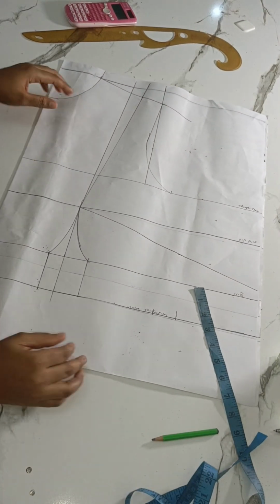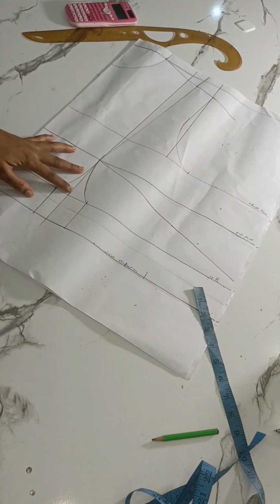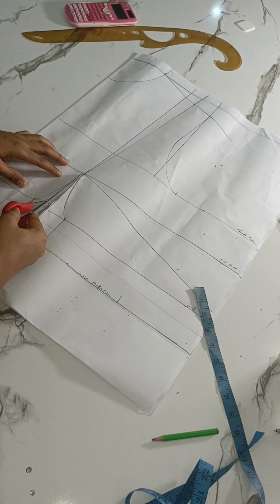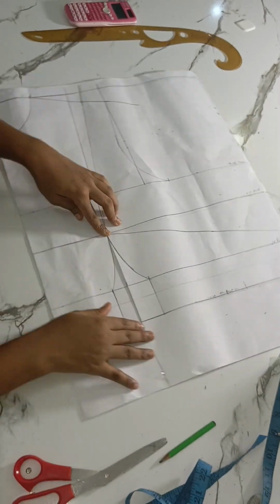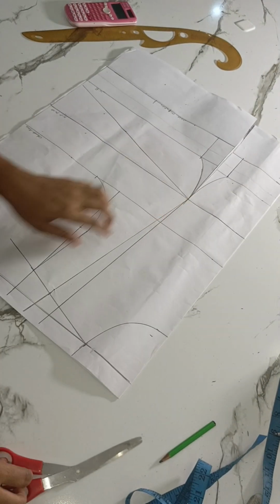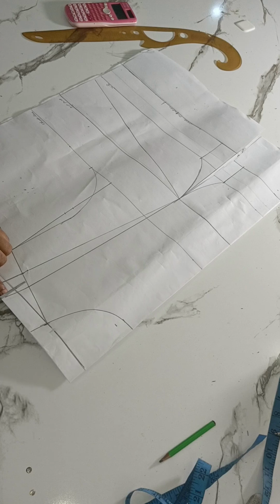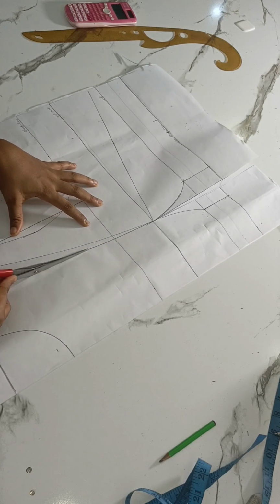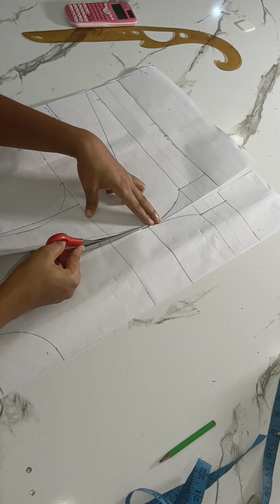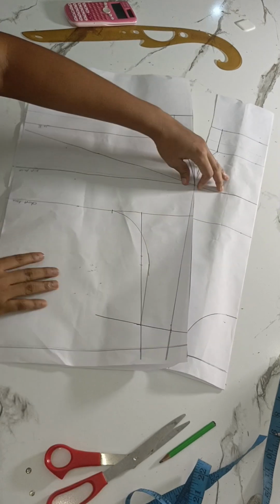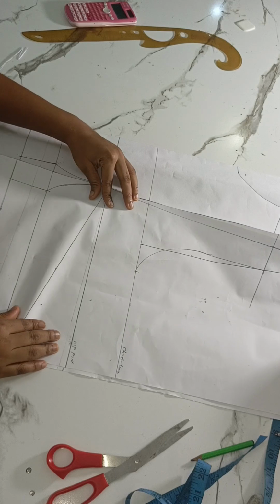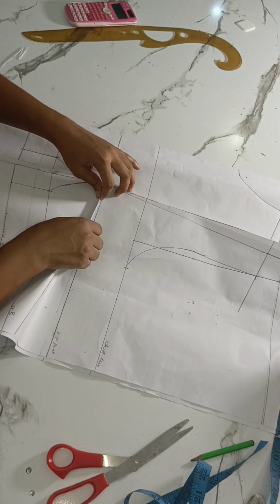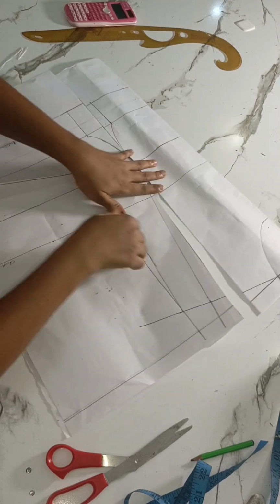So what I'm going to do now is trim here to the nipple point, and just follow what I'm doing. This line, not this one, but this initial first line, I don't trim it all the way, because I want to close my bust dart. That's why I'm doing this. But before I do that, let's close our shoulder dart.